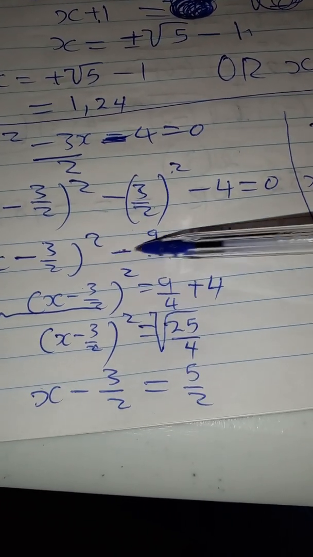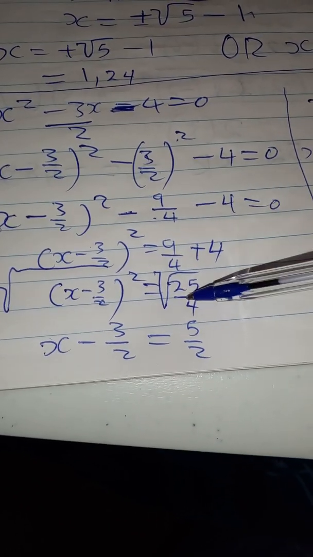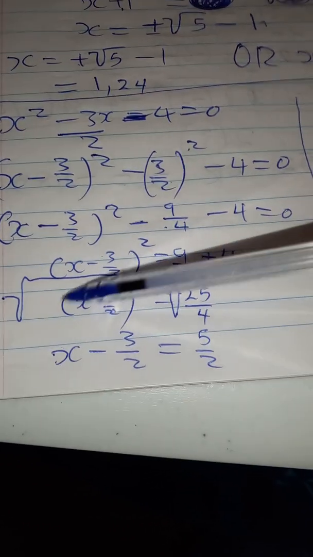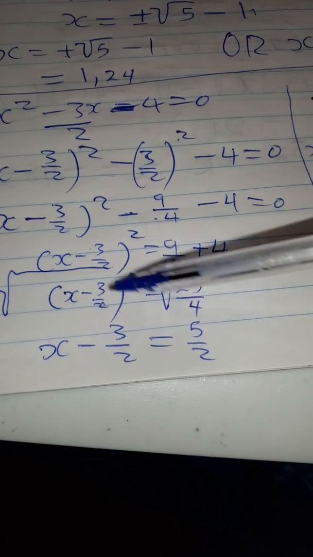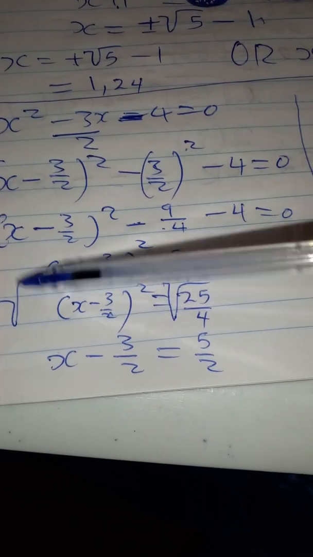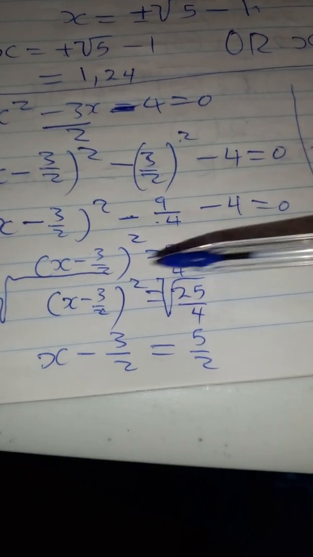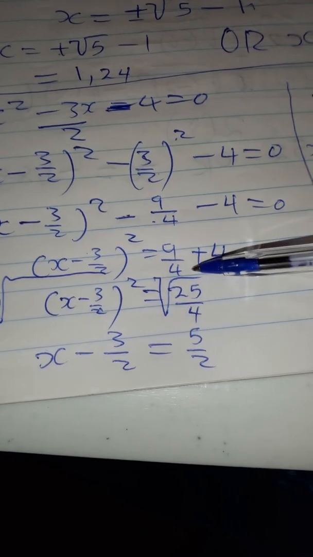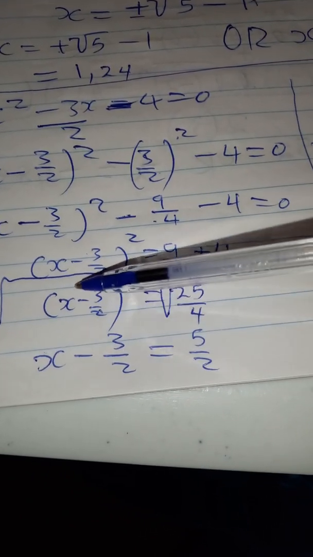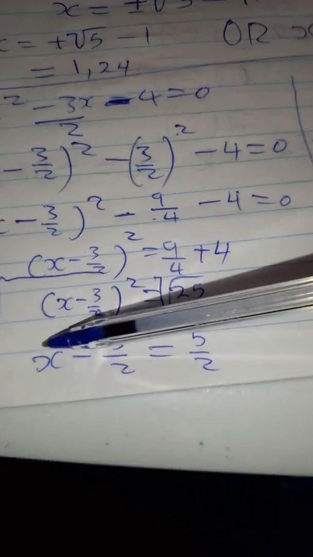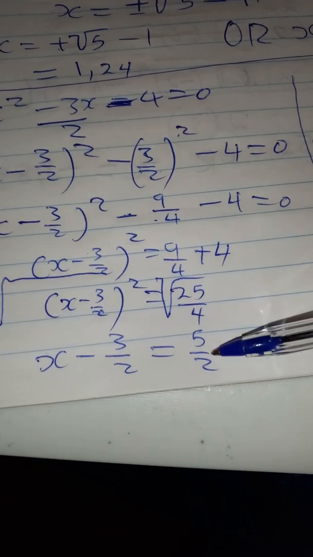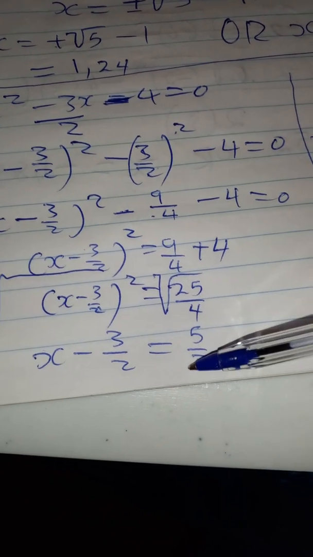I take the like terms and take them to the other side. Then 9 over 4 plus 4 is 25 over 4. Now I want to get rid of this square. Like these brackets, I'm going to do a square root. So I'm going to square root both sides. Then I'm getting rid of these brackets. It is x minus 3 over 2 is equal to 5 over 2. The square root of 25 over 4 is 5 over 2.